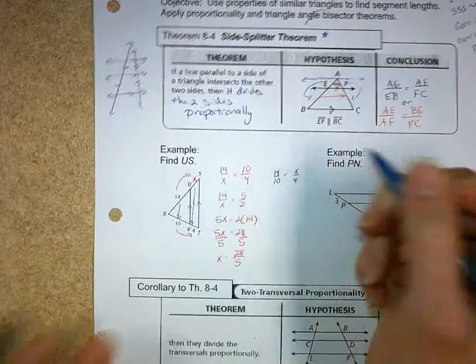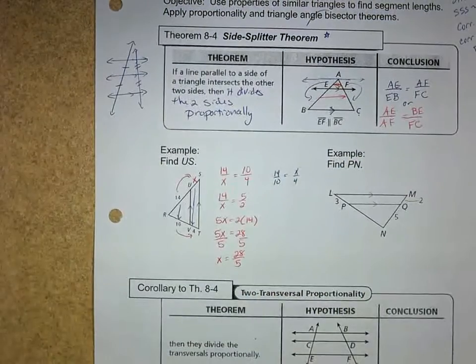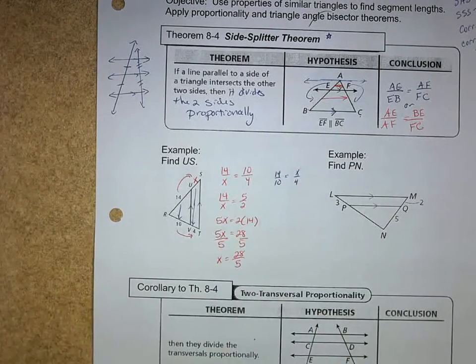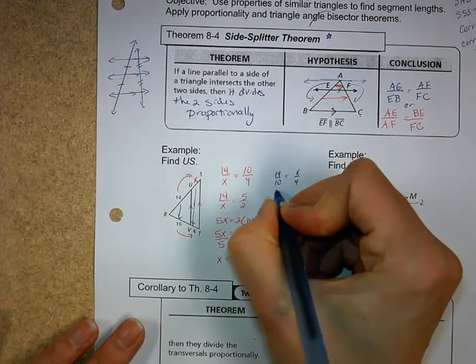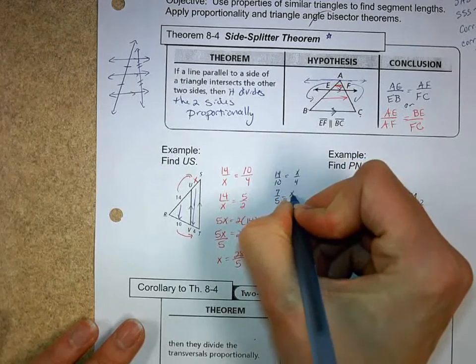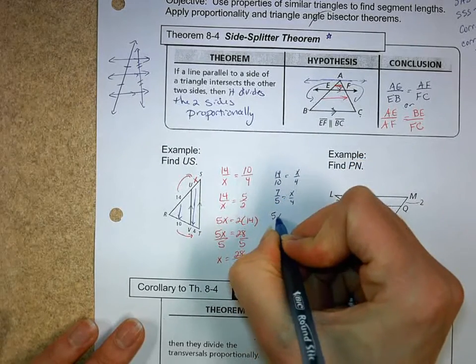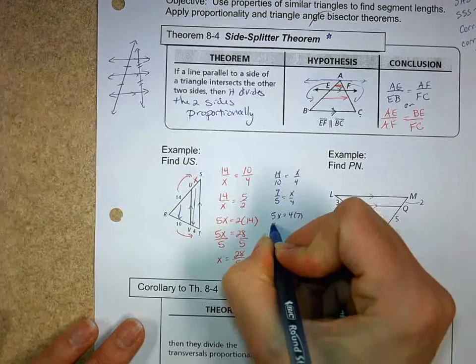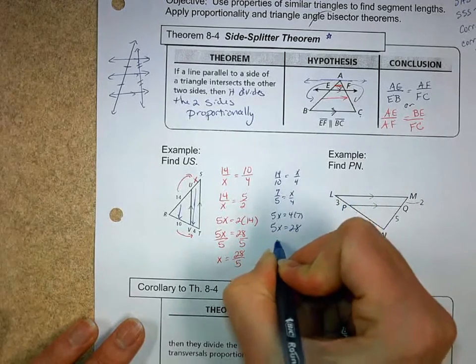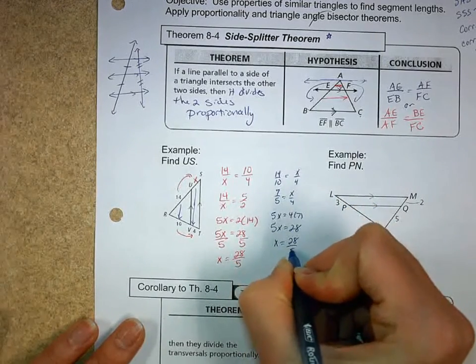And if you notice, I just realized, did I? Yeah, I'm going to just sit there and simplify. Sorry, totally messing up here. We get here 7/5 is x to 4. And when you cross multiply, you get 5x equals 4 times 7. Oh look, 5x is equal to 28. X is still going to be 28 over 5.